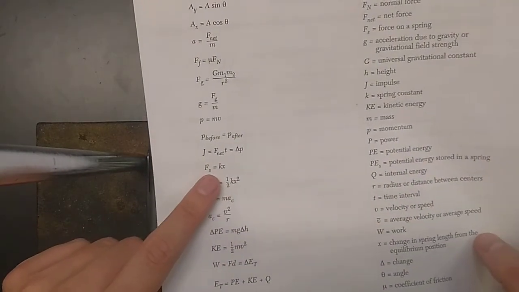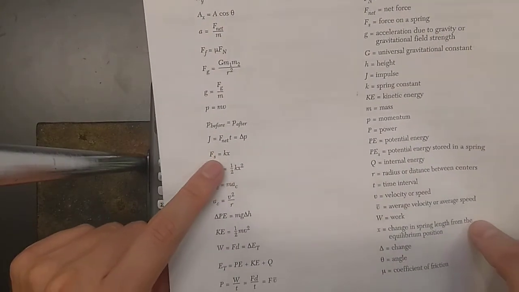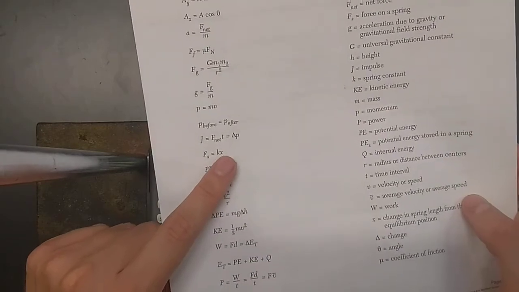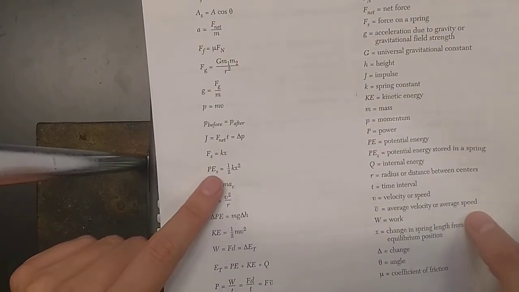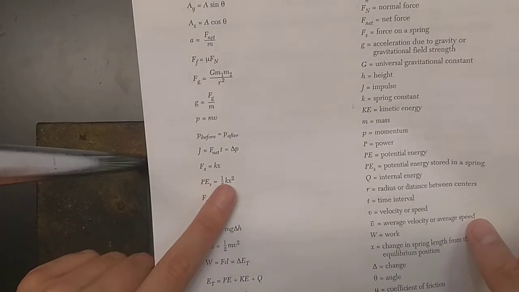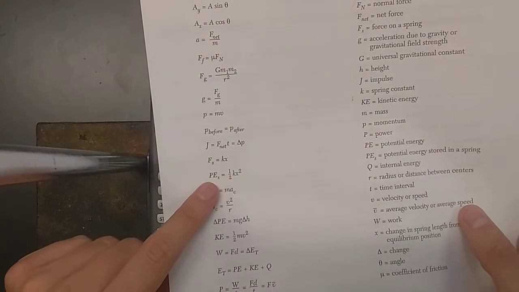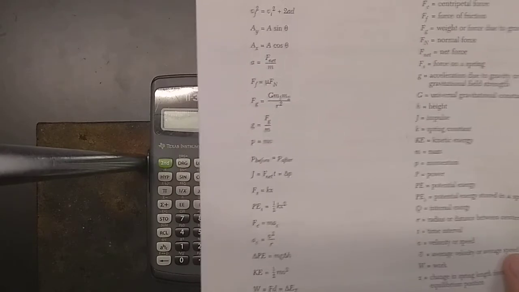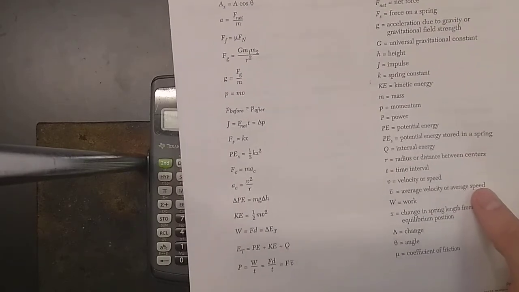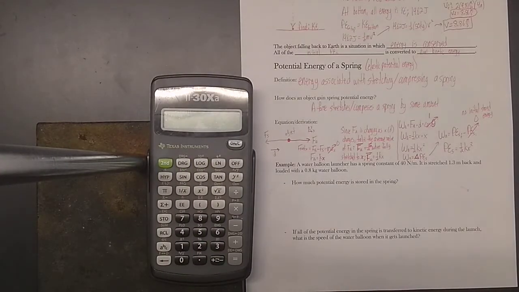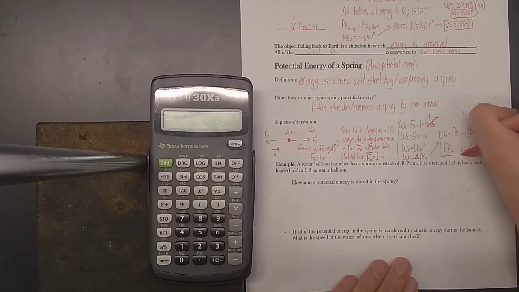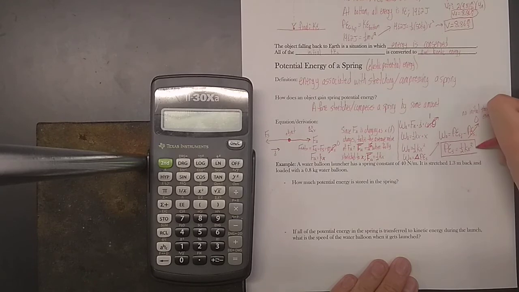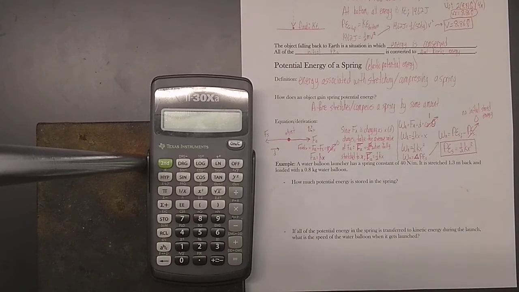Don't get that confused with the spring force. Spring force is k times x. A force is a push or a pull. Elastic potential energy, or spring potential energy, is 1/2 kx squared. That's a measure of how much energy is stored. And energy is really the ability of a system to either move or possibly move in the future. We'll talk more about what it really means later on. This is really the important part of this equation: the elastic potential energy is 1/2 kx squared.